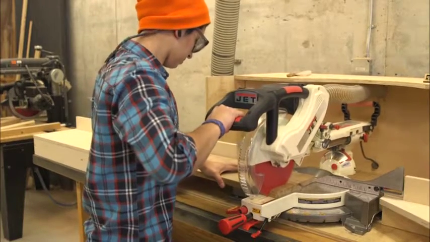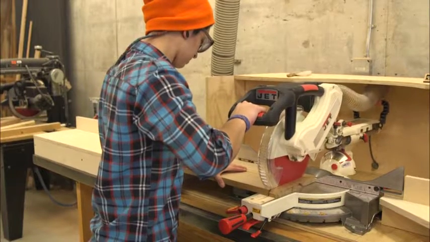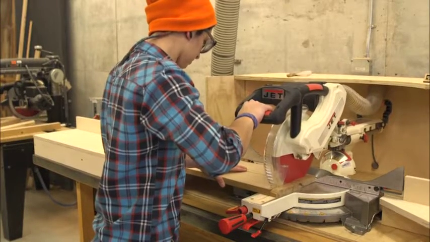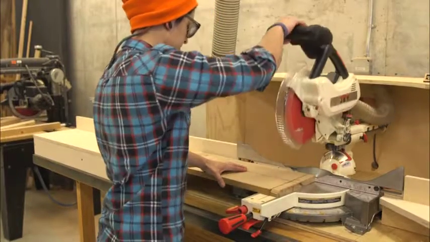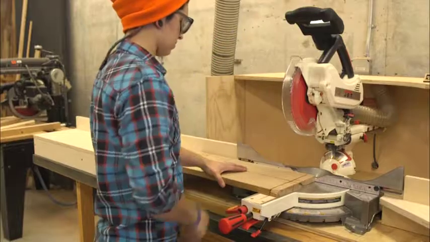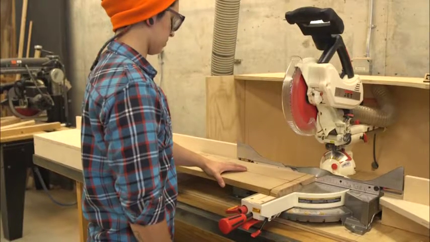When the saw reaches full speed, push the saw handle down slowly, cutting through the leading edge of the workpiece. Slowly move the saw handle toward the fence to complete the cut. Release the trigger and allow the blade to stop spinning before allowing the cutting head to raise.